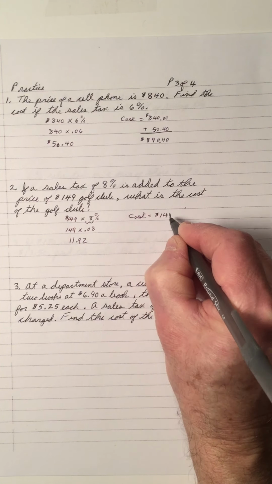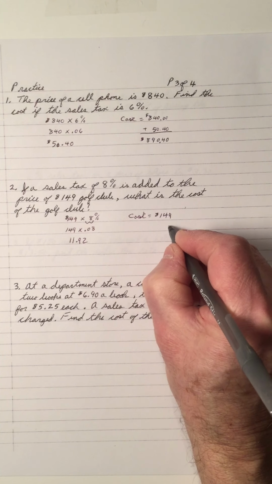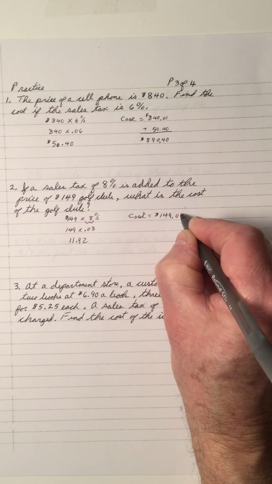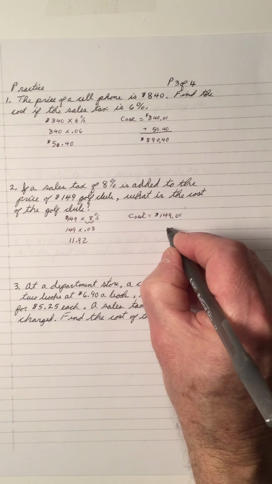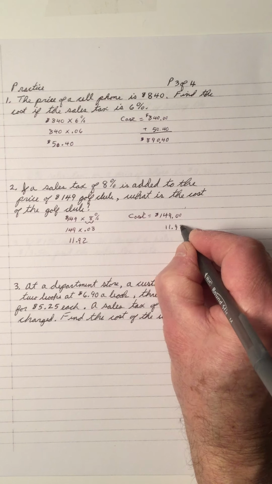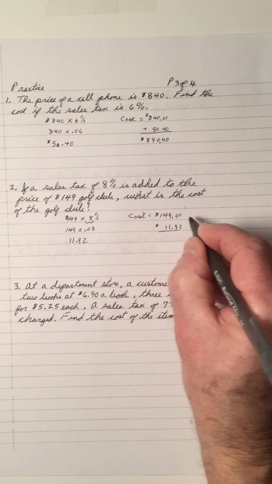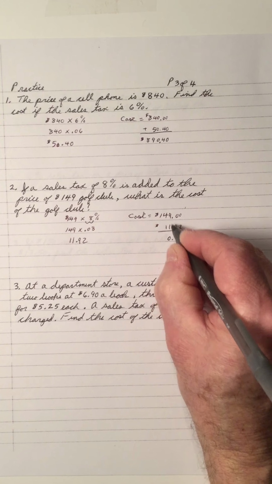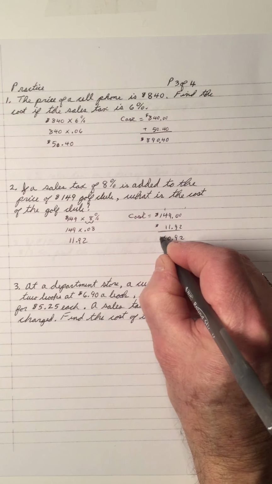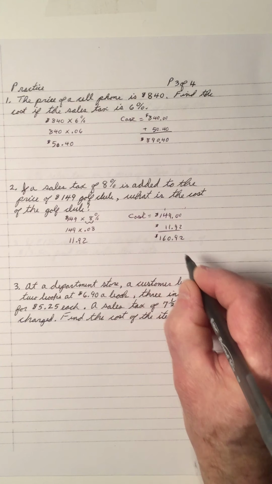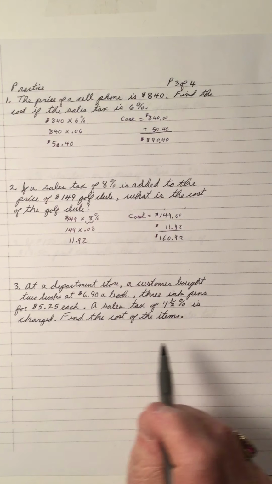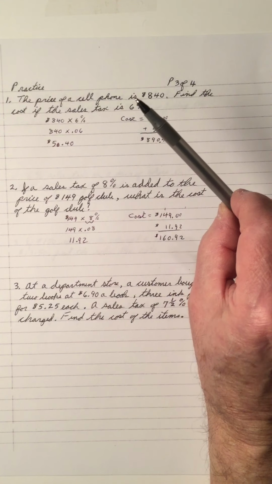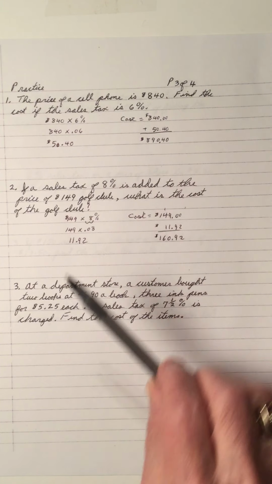And the cost of the golf club is $149 plus the tax. The tax is $11.92, and decimals go underneath each other. When I add that on, I get $160.92. So I pay $160.92 in total. Just a little mishap there. I just didn't read it carefully. You've got to be careful when you're reading what you have to do in a word problem.